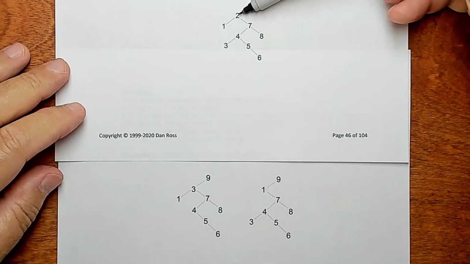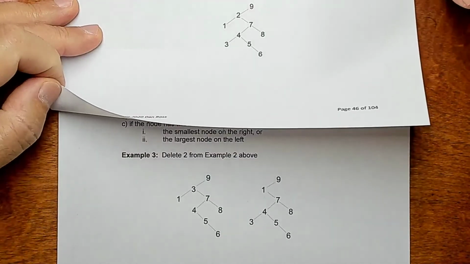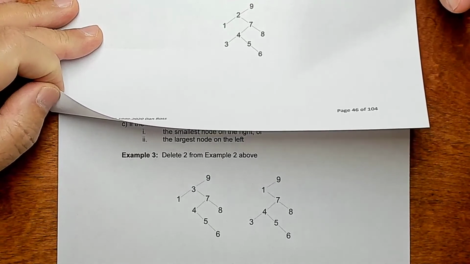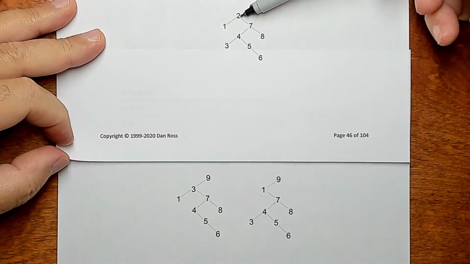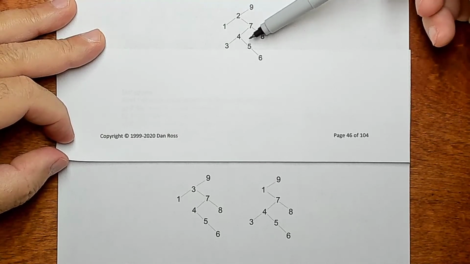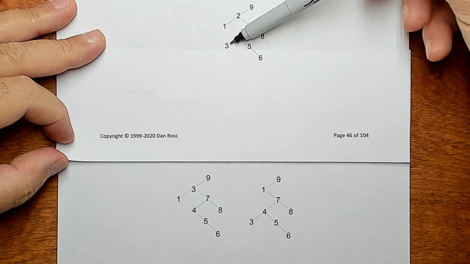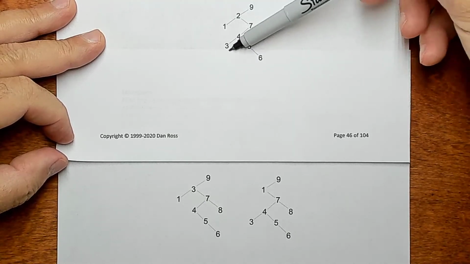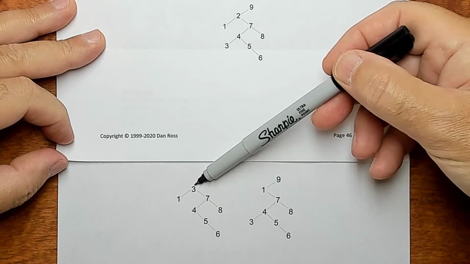So if we want to delete 2, we could find the smallest node on the right. So the right, all of these nodes. The smallest one is the 3, right? Yeah, the smallest node on the entire right branch is the 3. So you could replace the 2 with the 3.